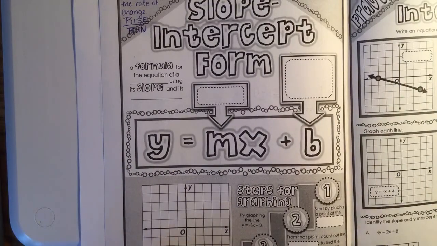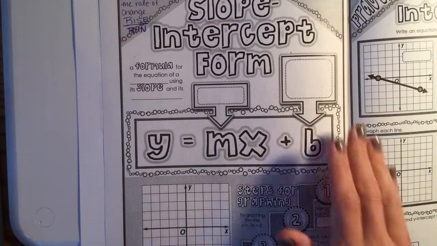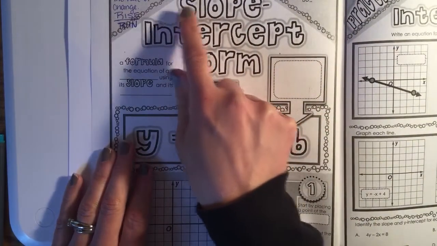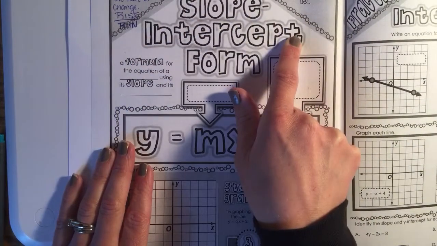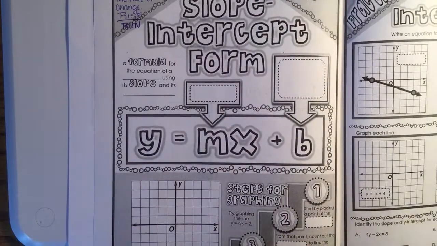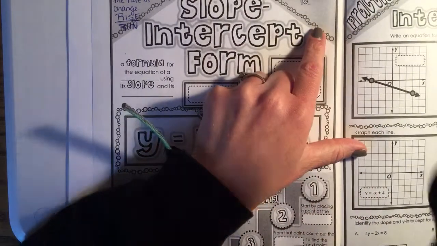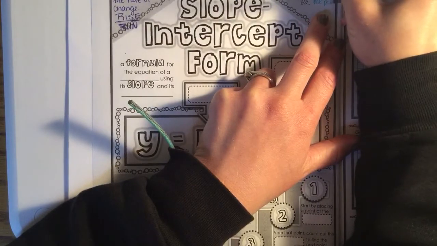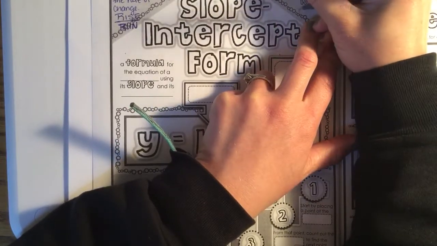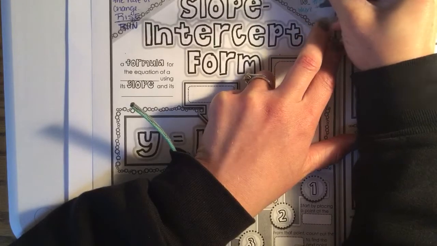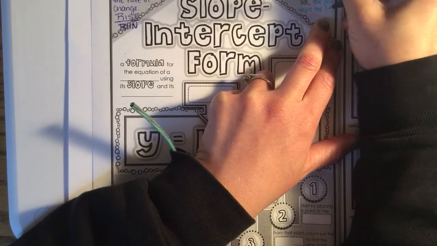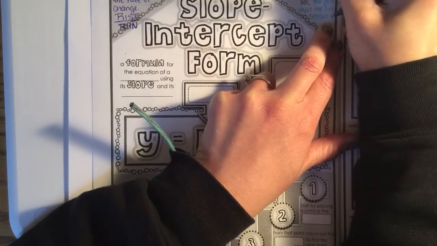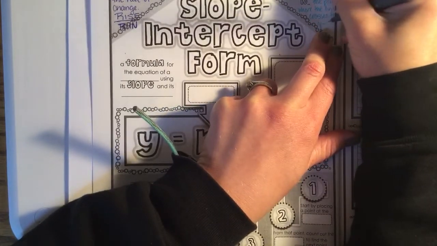Okay, so a couple of things that you have to know about slope-intercept form is that this equation gives you the slope and the intercept, and that intercept is the y-intercept. This is the point where the line crosses the y-axis.